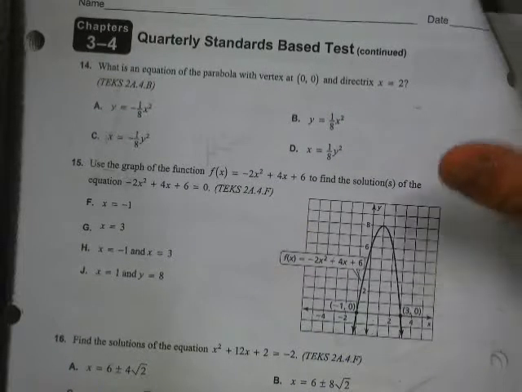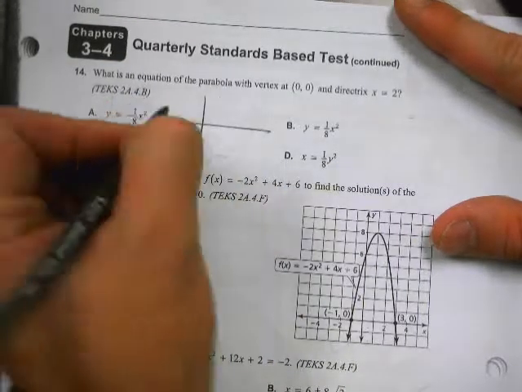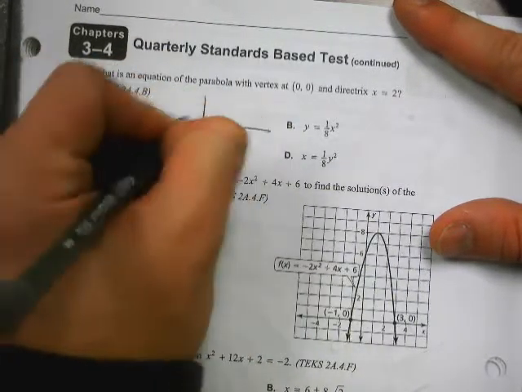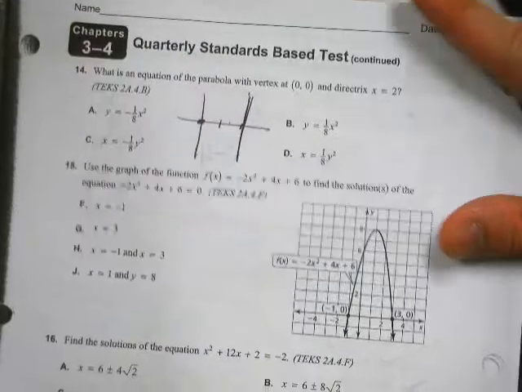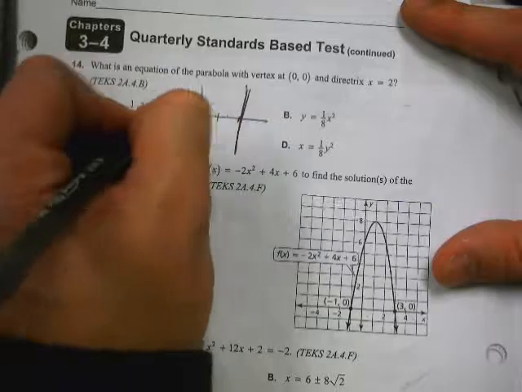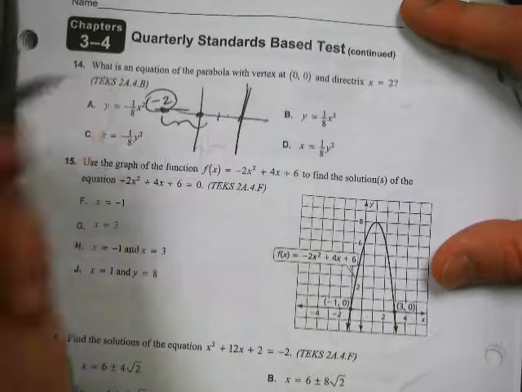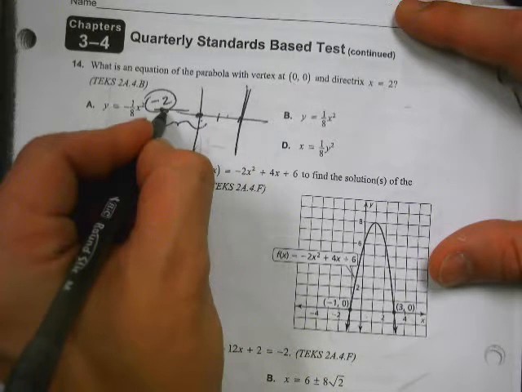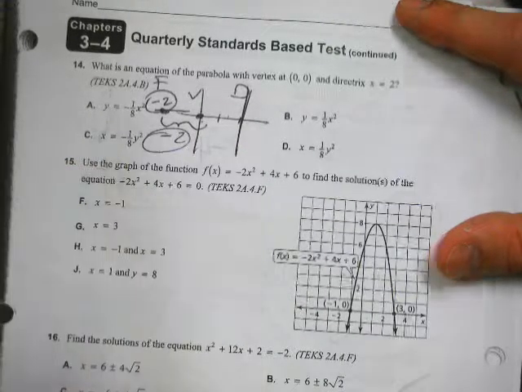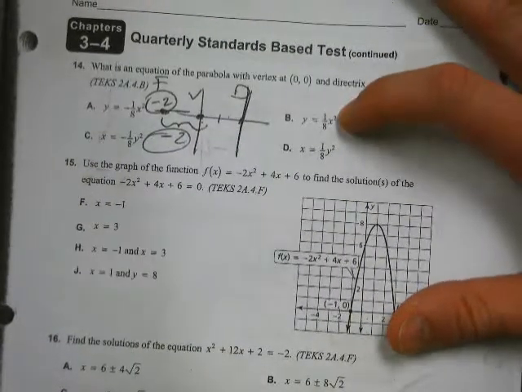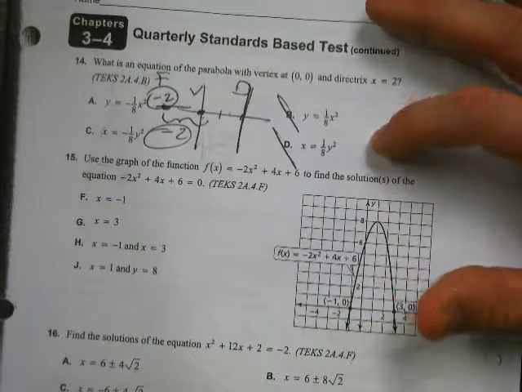So now they're asking for us to write an equation with a parabola, if it has a vertex at 0, 0 and directrix at x equals 2. So here's 0, 0. Here's my directrix at x equals 2. Which means my focus has to be over here at negative 2. So the distance between the vertex and the focus is going to have to be a negative 2 distance. So anything that's positive here, I already know that those aren't going to be the right answers for me.